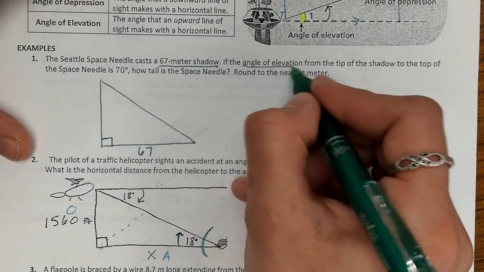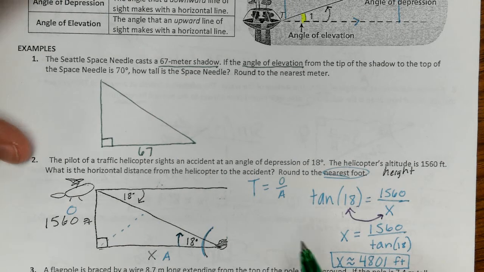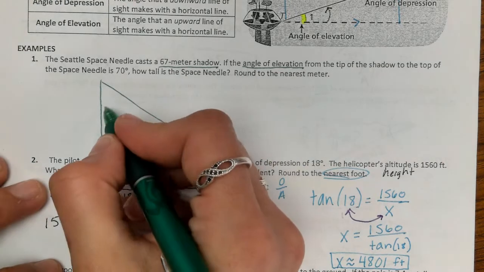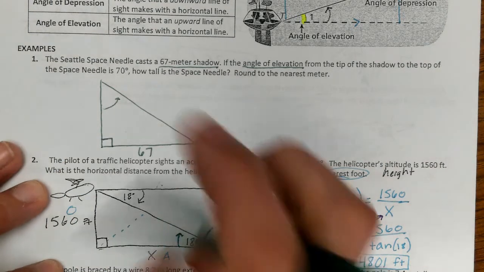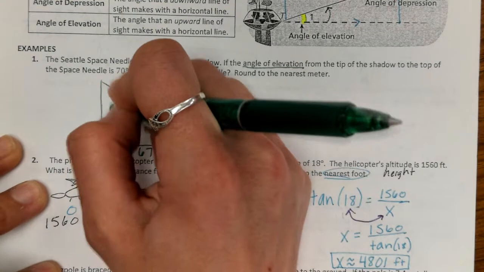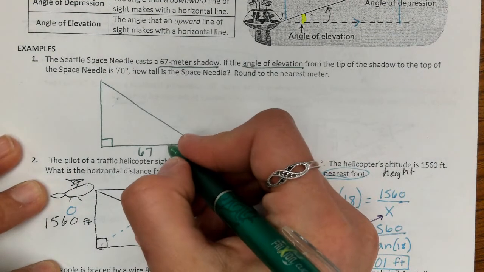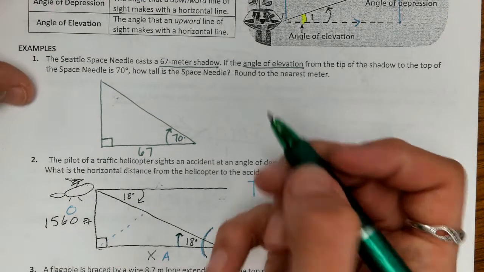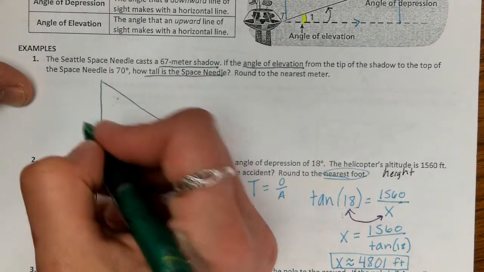The angle of elevation is 70 degrees. So for angle of elevation, we need to start at a horizontal line and we need to go up. Going from here up is not your angle of elevation. Okay, you have to start at a horizontal line of sight. So your angle of elevation starts here and goes upward. So this is 70. We want to know how tall the Space Needle is.